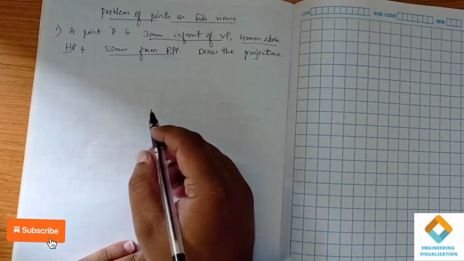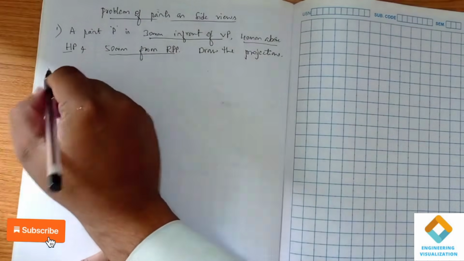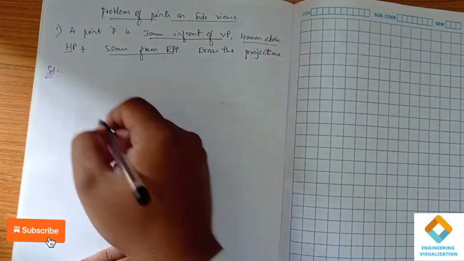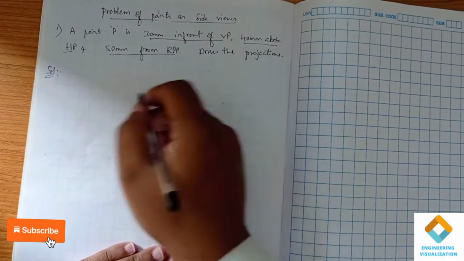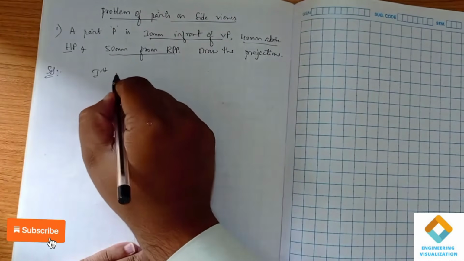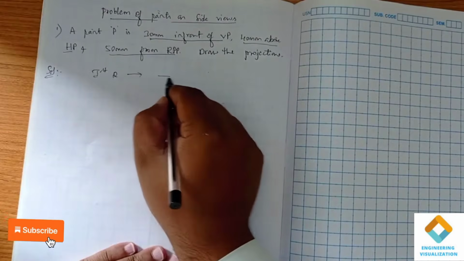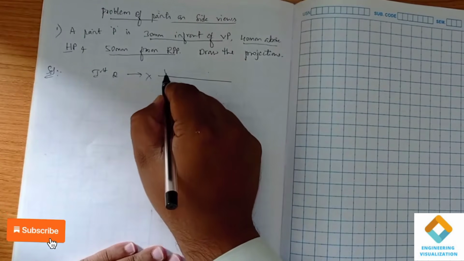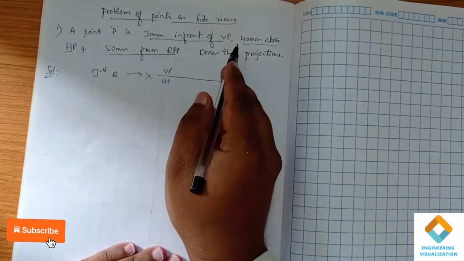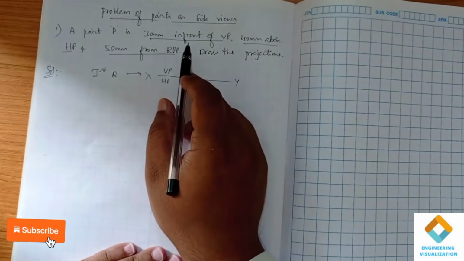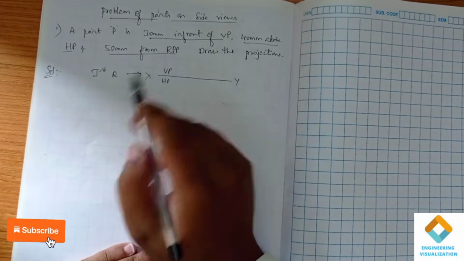So in this problem, as we know, it involves three concepts. First, to identify the quadrant. So in front of VP, above HP means it is our first quadrant. So for the first quadrant, we know the notations: VP, HP, XY. That means first we are going to draw this first quadrant, top view and front view.